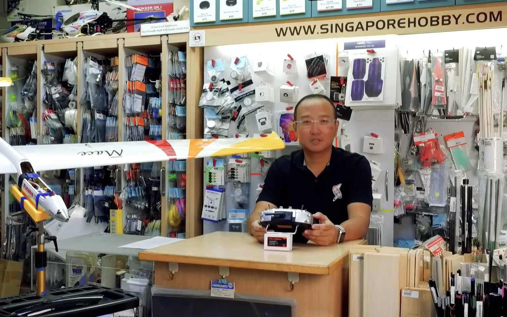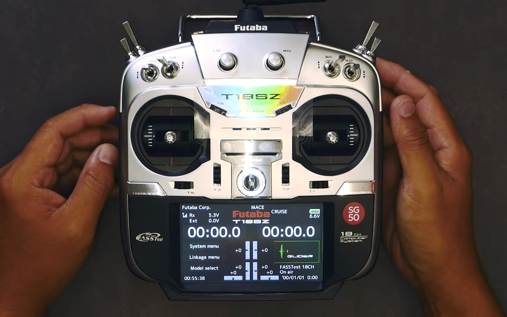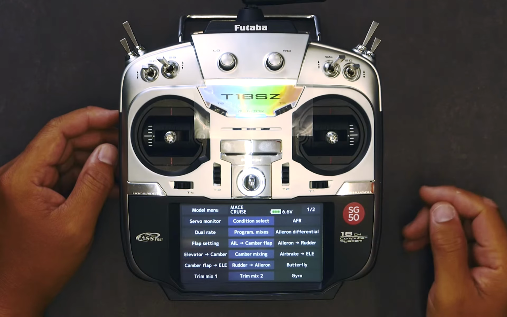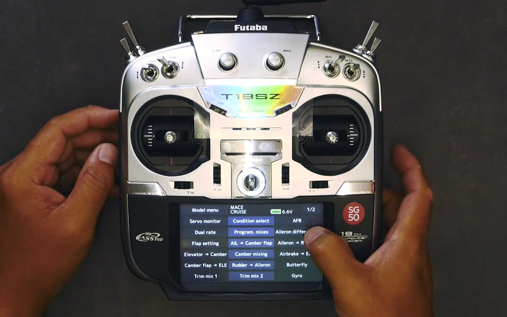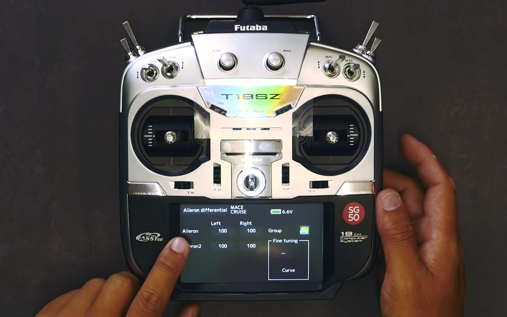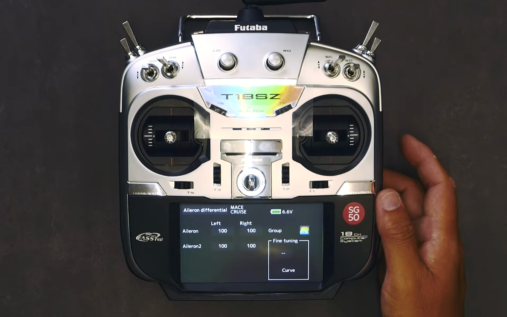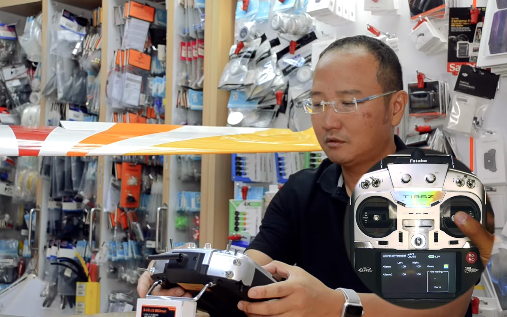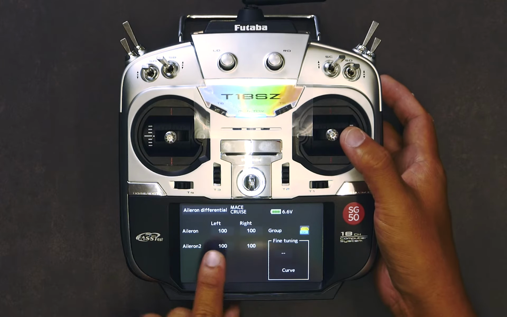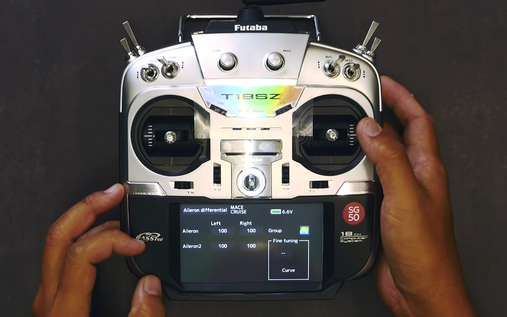This is how it works. First of all, to get into aileron differential, we go into the model menu, and next we select aileron differential, and by default we will see aileron 1. Left here means left movement of the aileron on the transmitter sticks, and by default it is 100 each side. Same thing for aileron 2, it is 100.